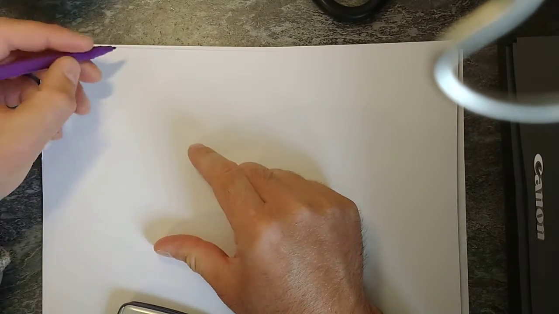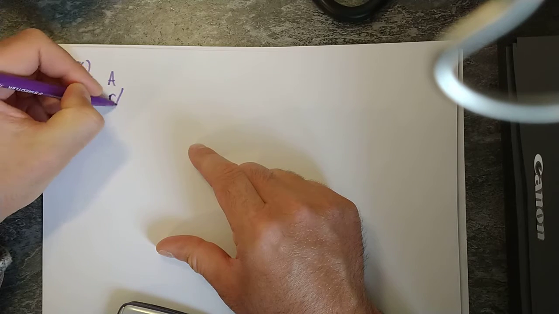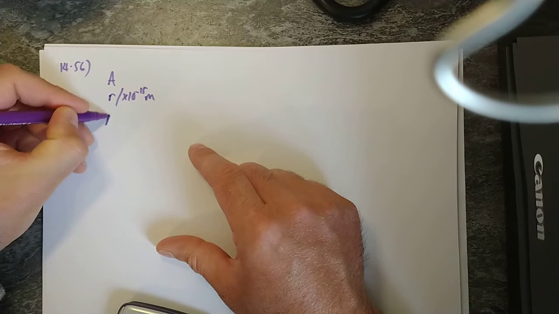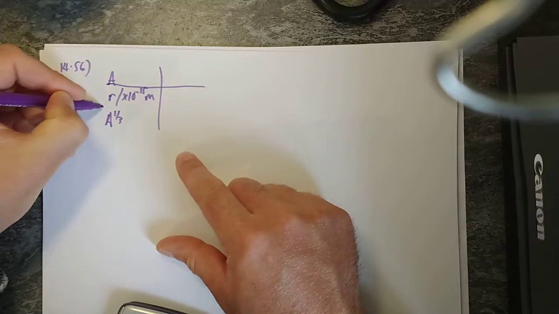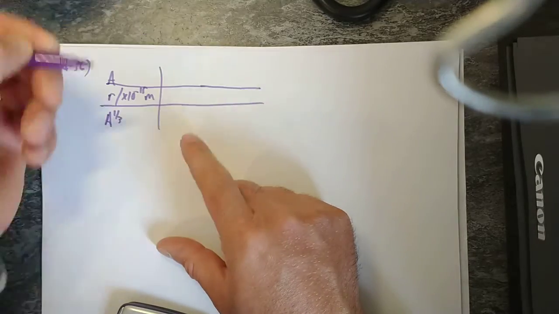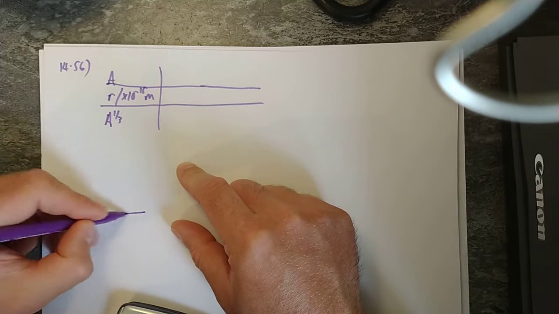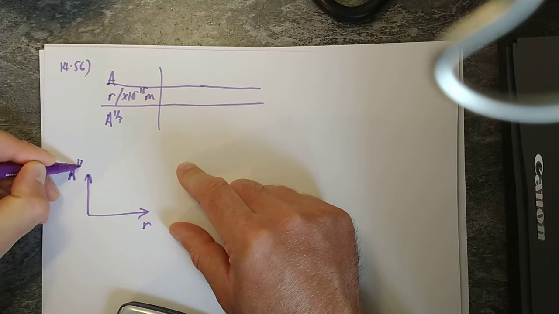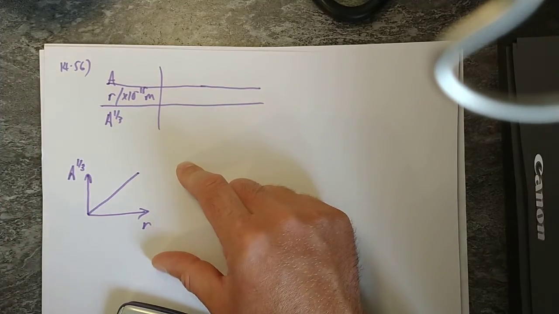Question 14.56, you need to add an extra row to your table. So you've got A, you've got R slash times 10 to the minus 15 metres, and then you need to have A to the power of a third. So you need to work out in your table what A to the power of a third is. Your graph should then have R on this axis, and you should have A to the power of a third on this axis here, and you should have a nice straight line.